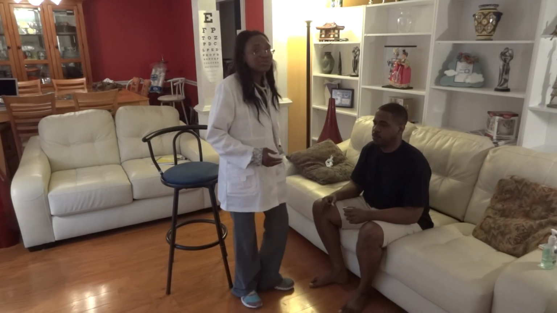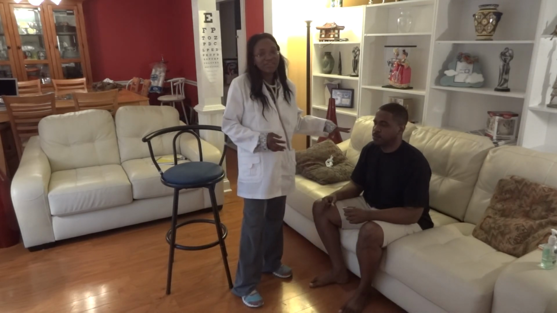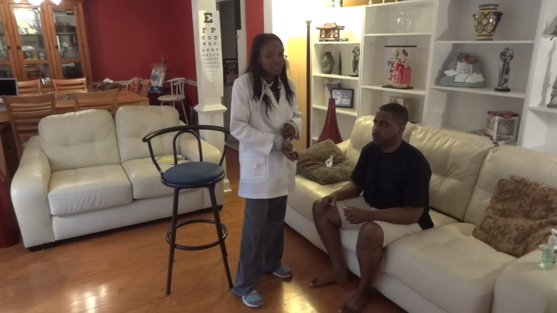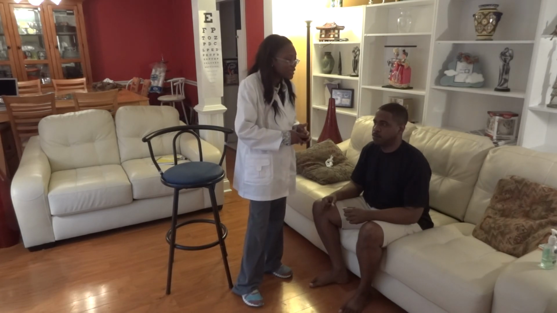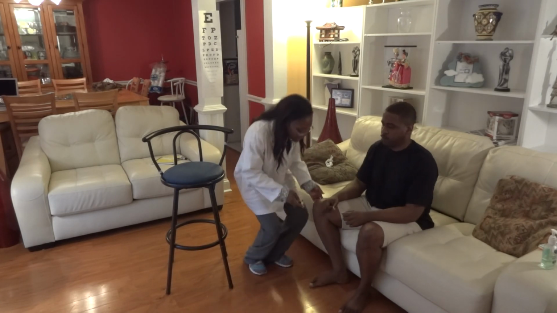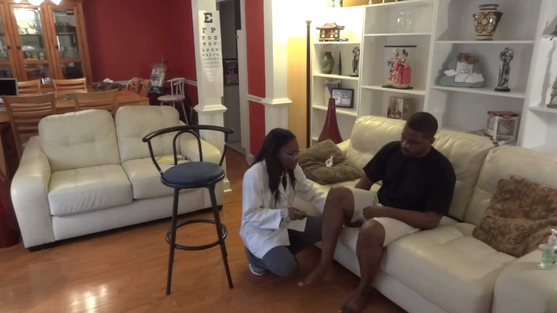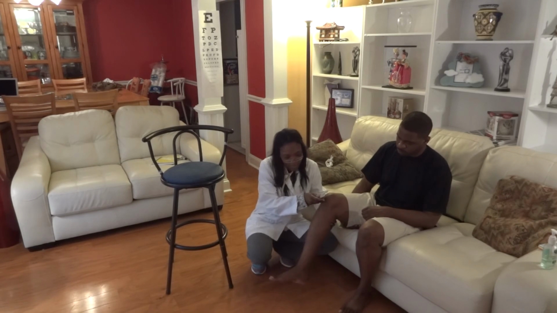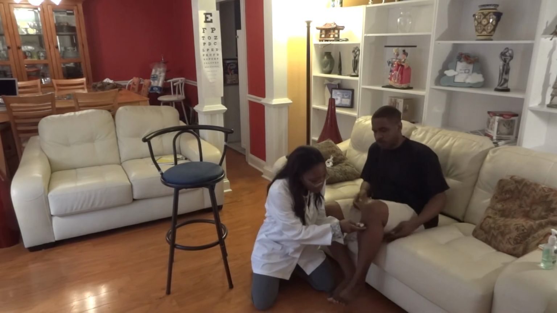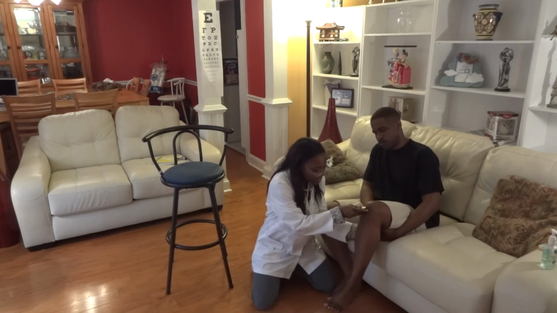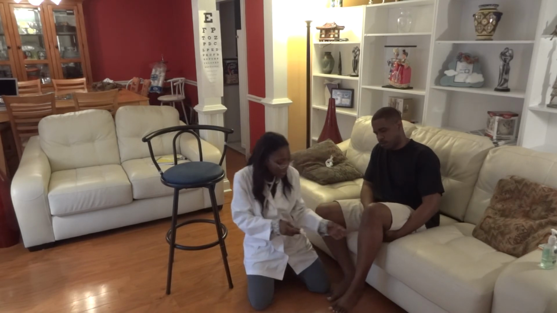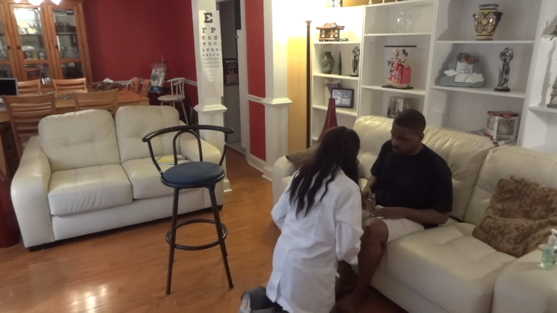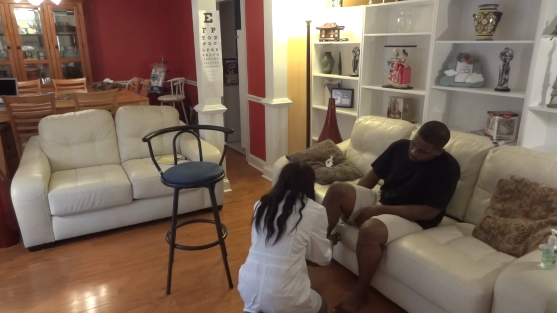What we're gonna do at this point is, one thing we haven't done yet is the deep tendon reflexes. We're gonna go ahead and have that done right now. So we're going to use the patellar. Okay, that was within normal limits, and we're going to do the posterior tibial.